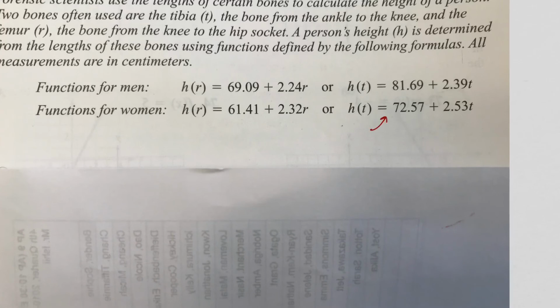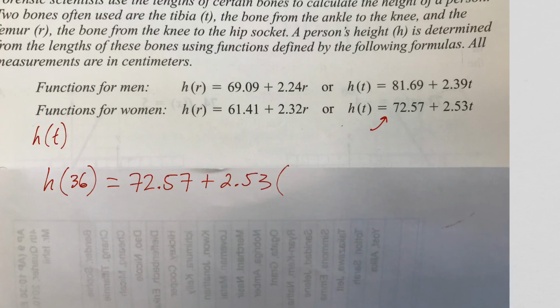Okay, and finally, number 80, they want the height of a woman with a tibia of 36, so this is what they're after. They're after h of t there, and they want h of 36. So this is 72.57 plus 2.53 times 36. And again, you can do the math, but this comes out to 163.65 centimeters.